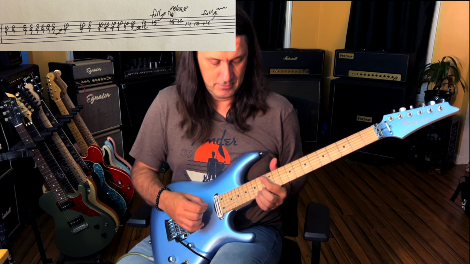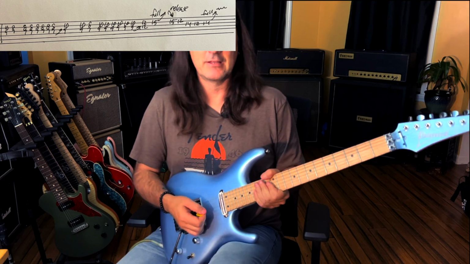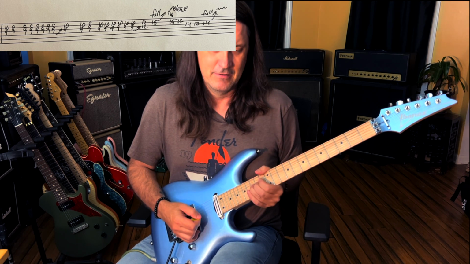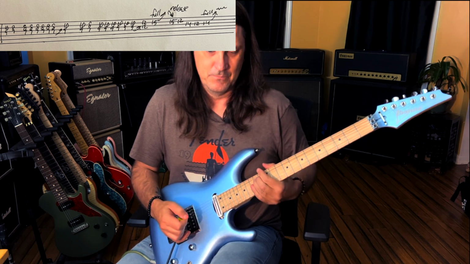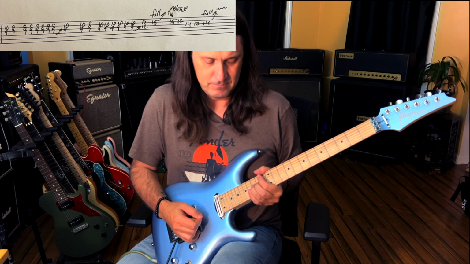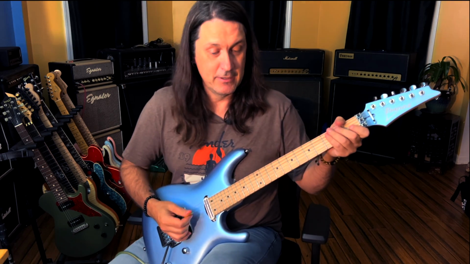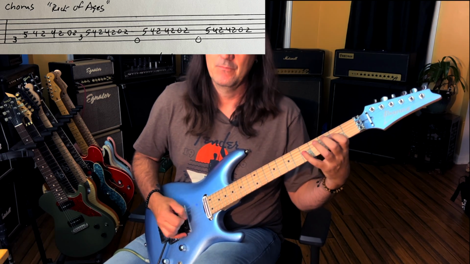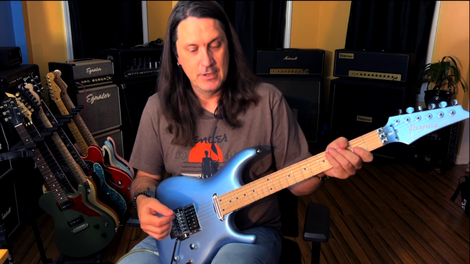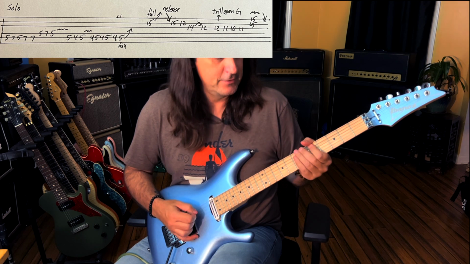Then low E. He does like a little lick in E minor pentatonic in the end. I think he goes like, just like the lick beforehand, before he went. Then he goes back into a full chorus, okay? So from the very beginning, the solo goes something like this.